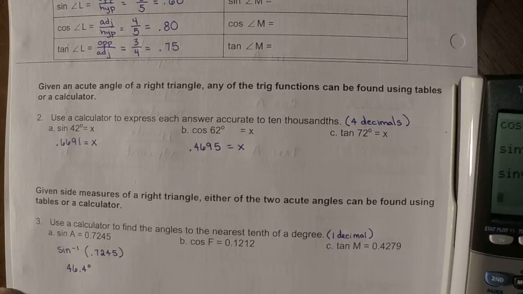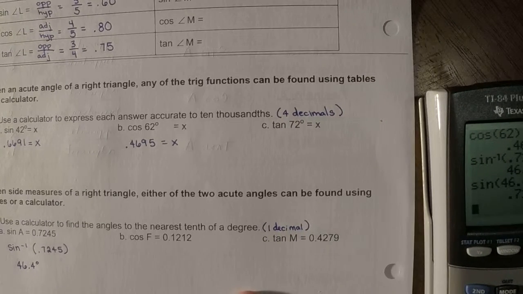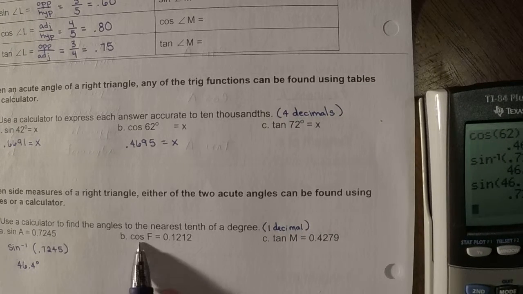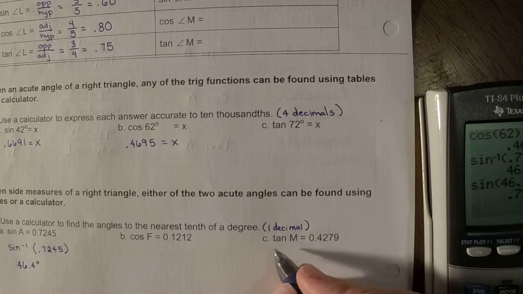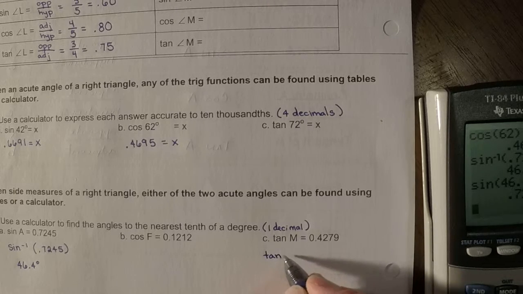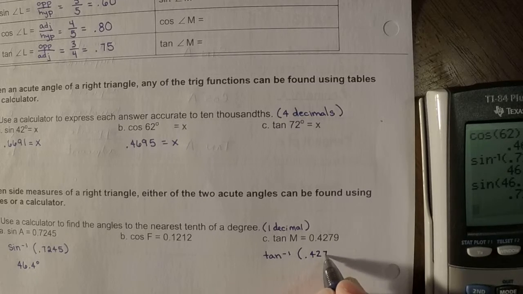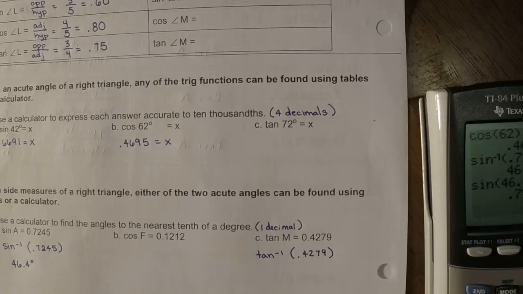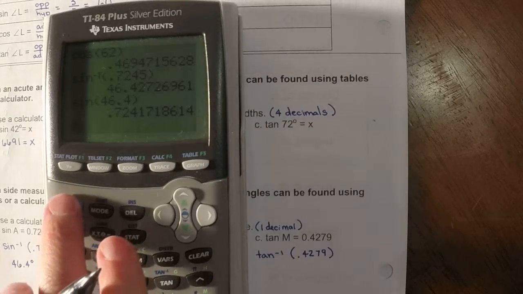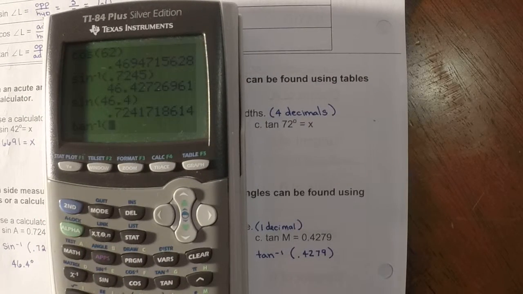So then, same thing, this time I'm going to go ahead and do tangent and let you do cosine. So here, we would do the tangent inverse of 0.4279. So second tangent, and then 0.4279, close.